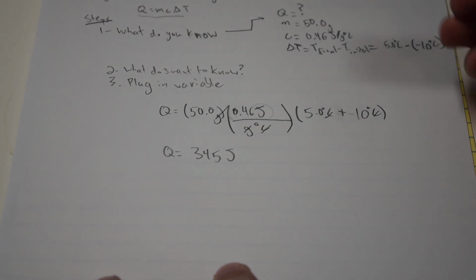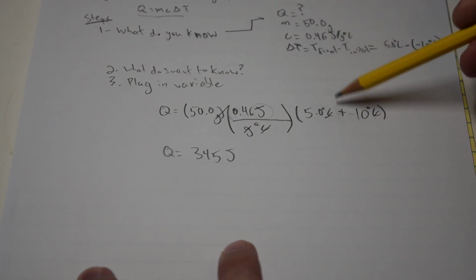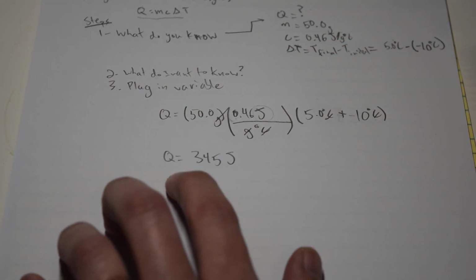The trickiest part is making sure you know what your initial and final temperatures are, because this will flip your sign if it's a negative or a positive.